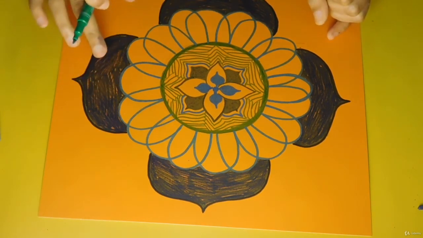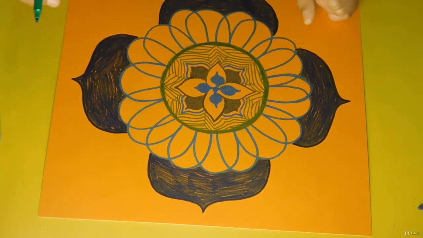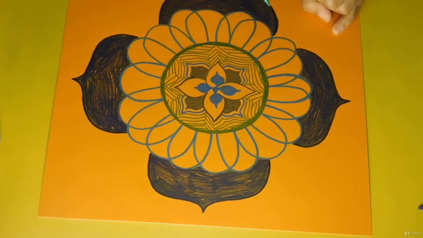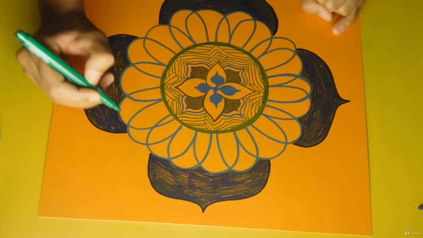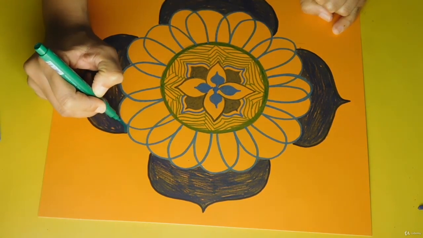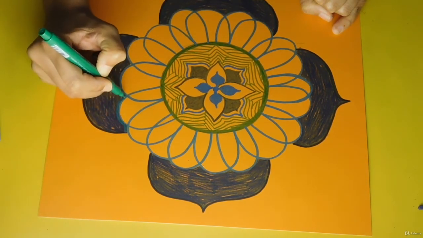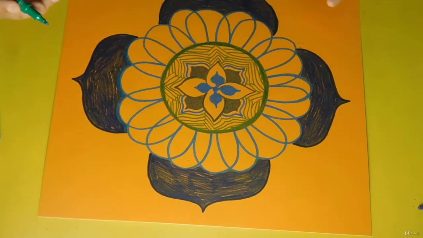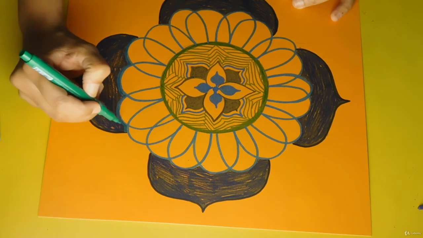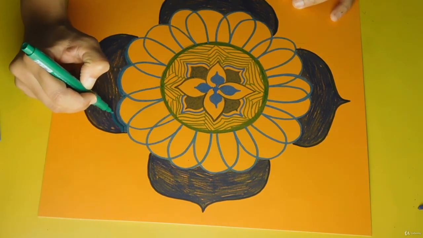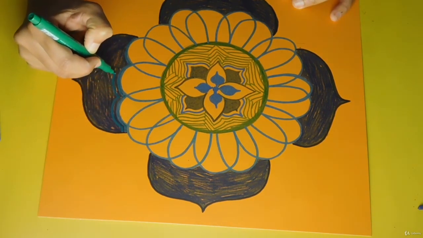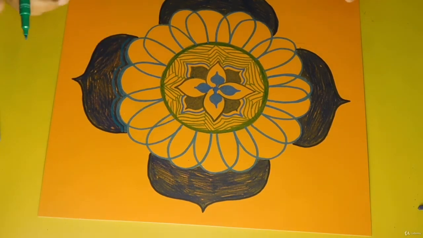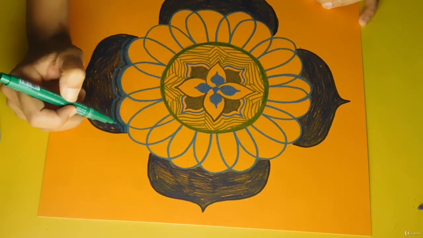Now we're going to add green. I have my metallic green pen. I'm trying to add very easy steps for you to follow.